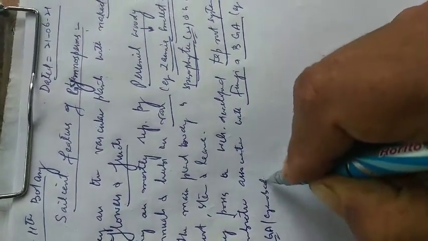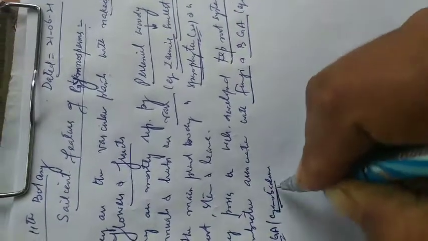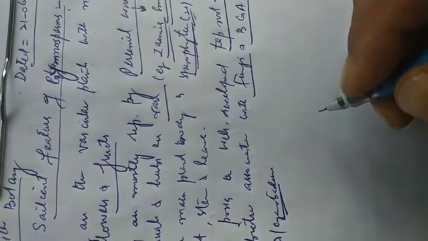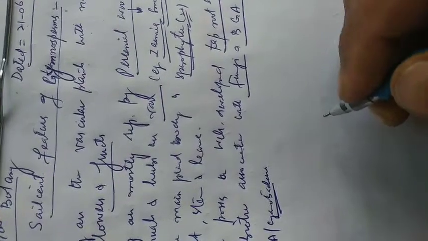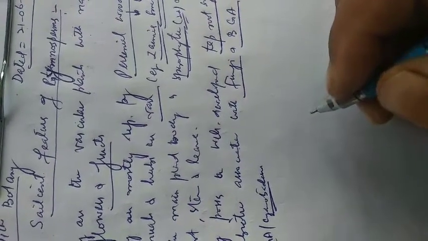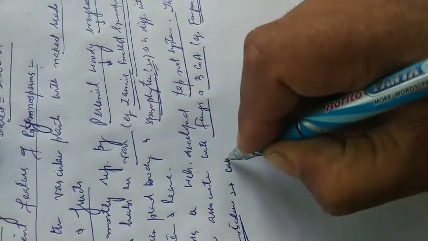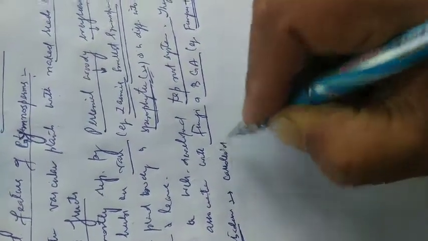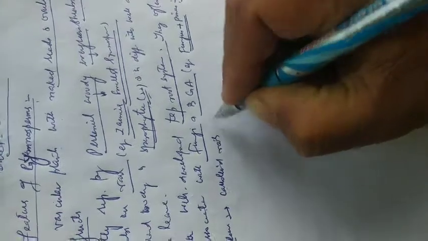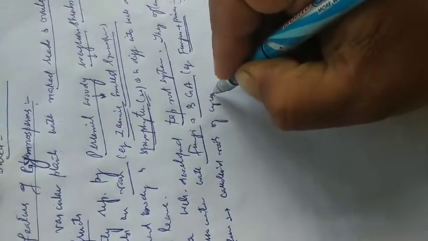Some blue-green algae, also called cyanobacteria, are associated with the coralloid roots of Cycas for nitrogen fixation.